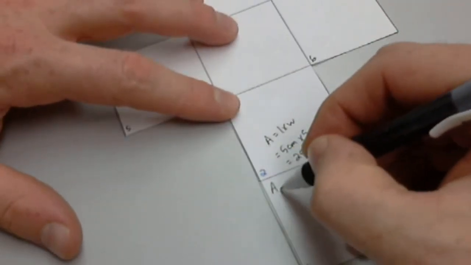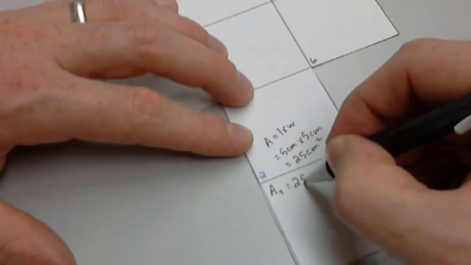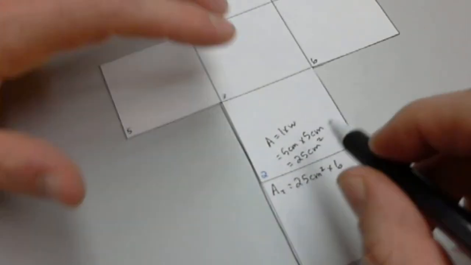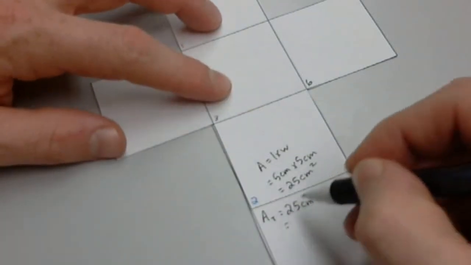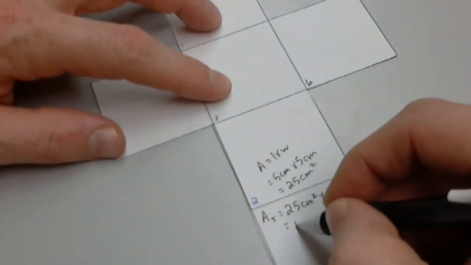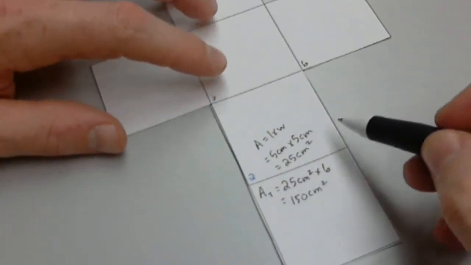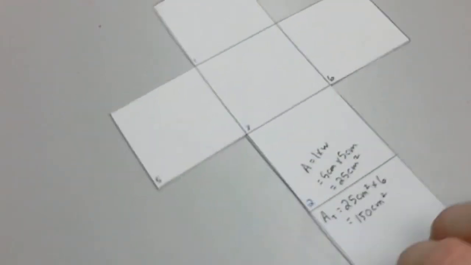Now, if I want to find the total area, so that's A to T, it's going to be 25 centimeters squared times 6, because there are 1, 2, 3, 4, 5, 6 squares. And so 25 times 6 is 150 centimeters squared. So with cubes, it's actually fairly simple to figure out the surface area because all of the faces are the same shape and have the same dimensions. Okay, so it's pretty straightforward.